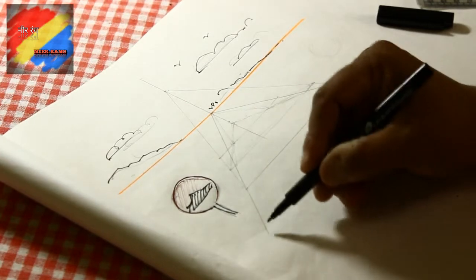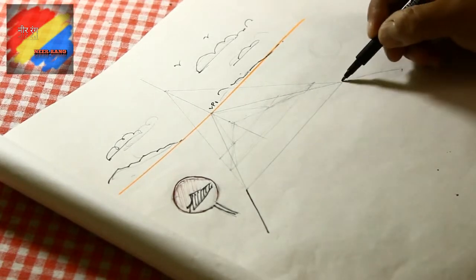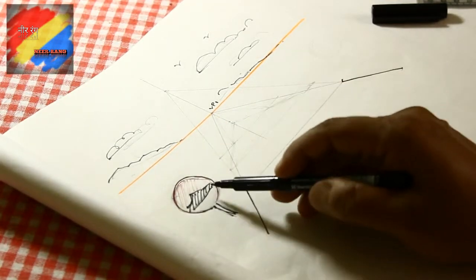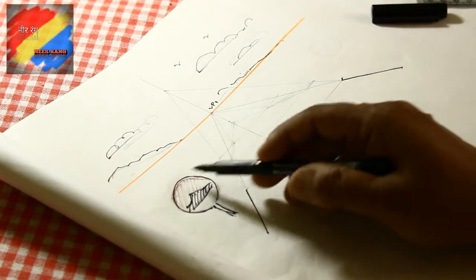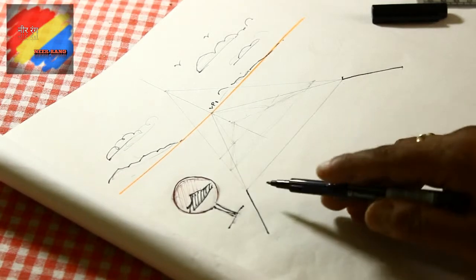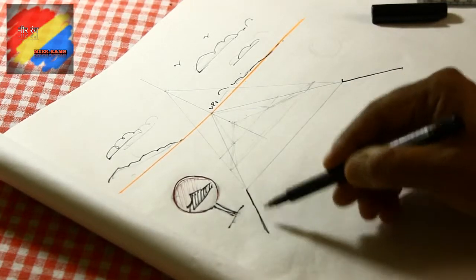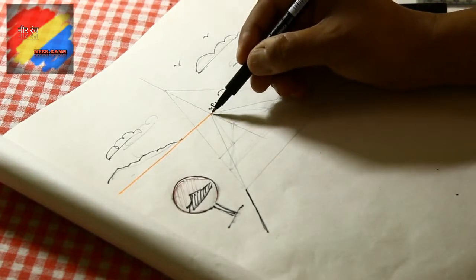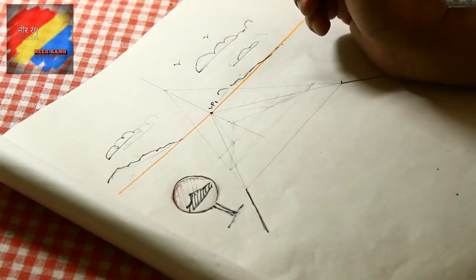Supposing this is a road, and you have a sign showing that there is an uphill and then downhill. There is a bump. We call it a speed breaker. Suppose there is a speed breaker ahead, so what will happen now? This is the road that's leading. So this road, if you extend, it would converge. These two lines would converge to the vanishing point in the horizon. This is the first vanishing point.